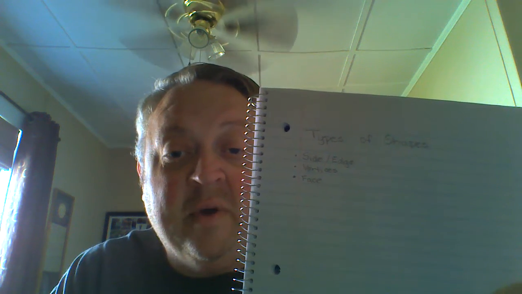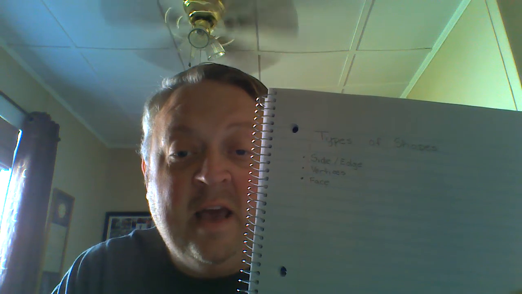And then we'll also have the word face, F-A-C-E. So we have those three vocabulary terms there. So we've got our paper. It says types of shapes. Then our first one is side or edge. We have our vertices, and we have face.